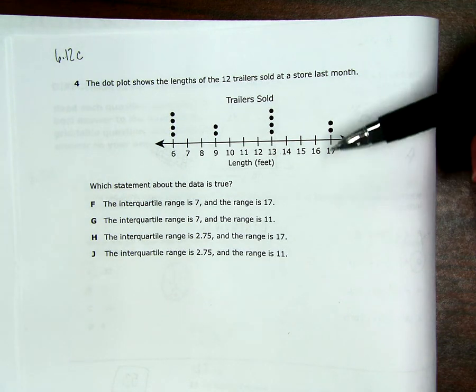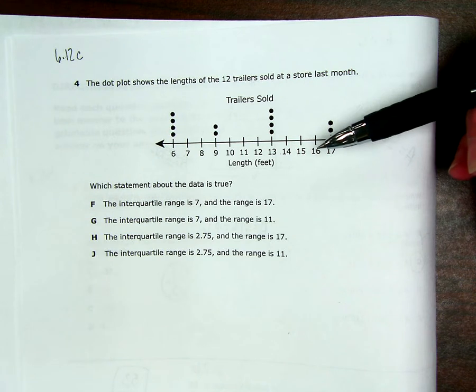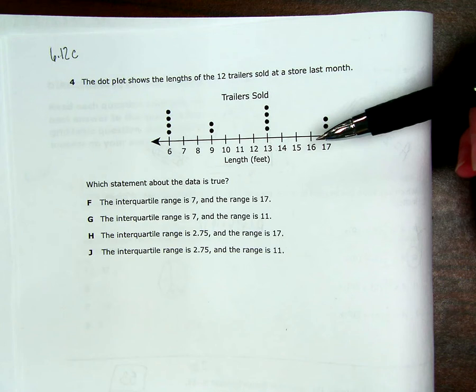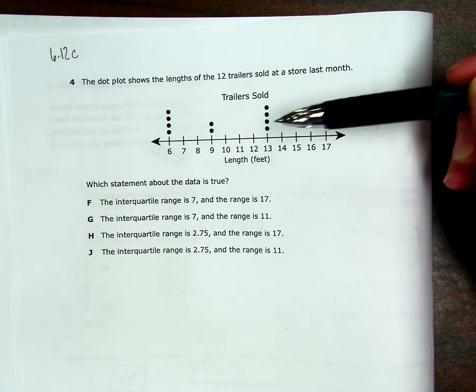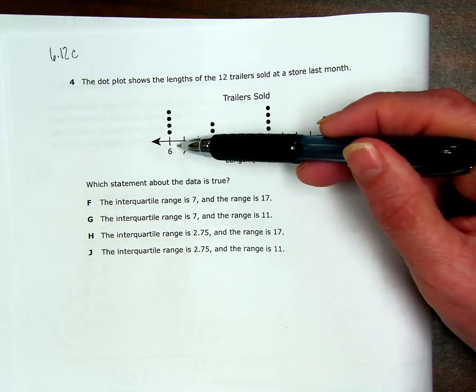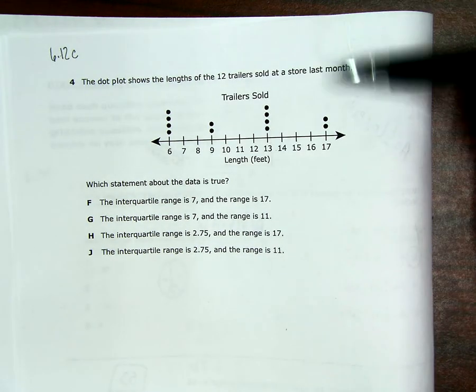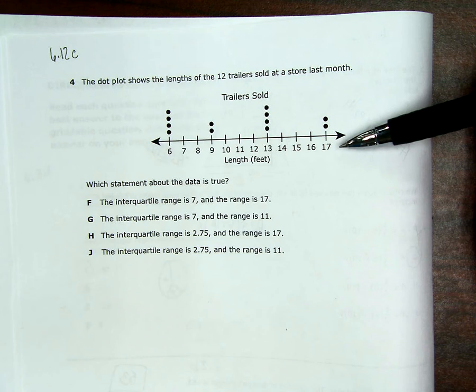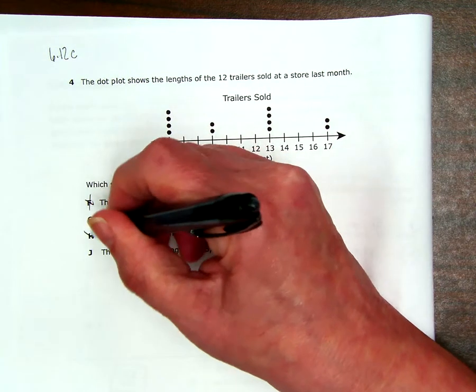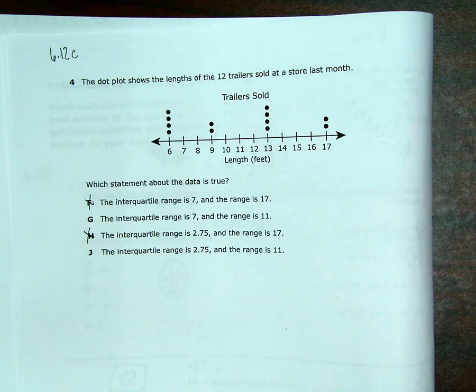which is the interquartile range and the range, we really need to list the data in order from least to greatest. Now you can see that the greatest number is 17 and the least number is 6, and you could subtract 6 from 17 to get the range, which would be 11, and you could eliminate 2 answers. But to get the correct answer, we do need to put these in order.